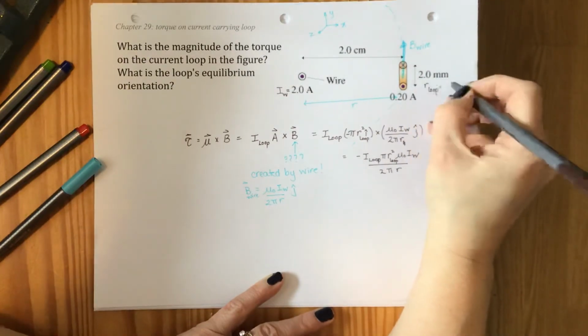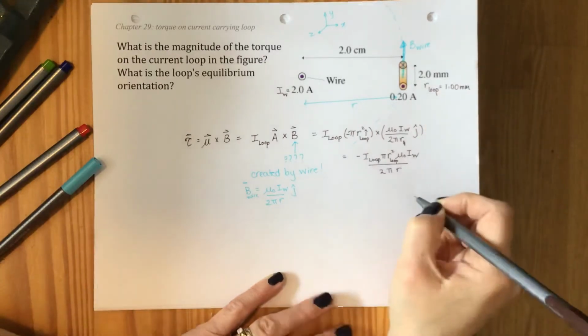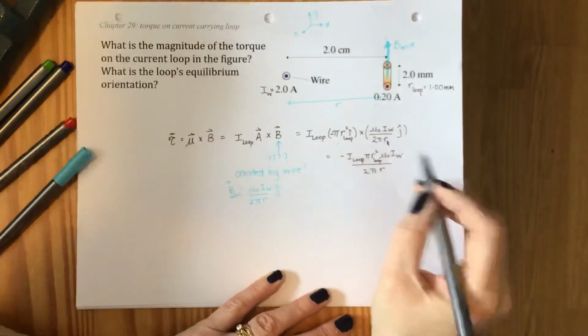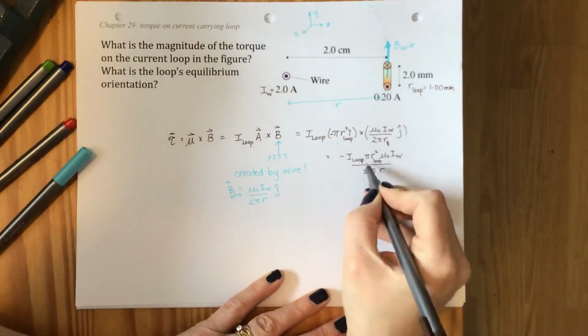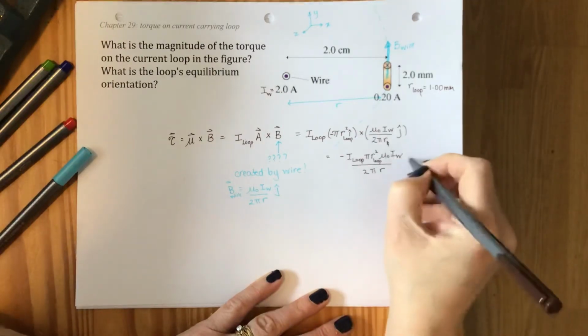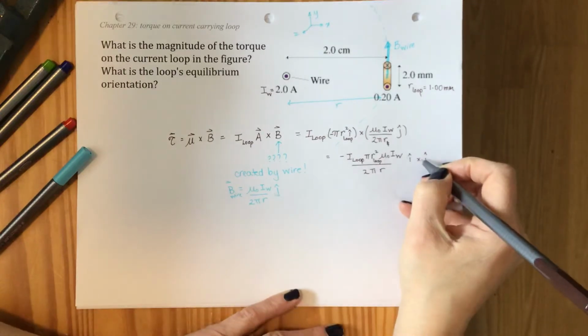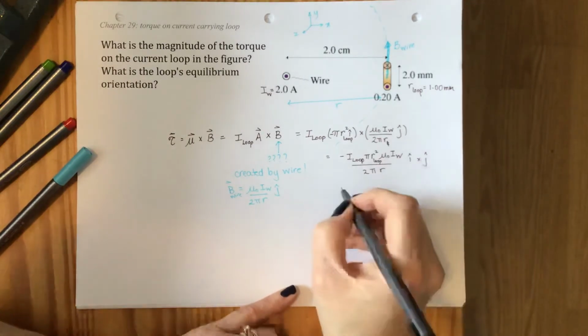So the radius of the loop is 1/2 the diameter, which equals 1 millimeter. Okay, so I of the loop times minus pi r squared times mu naught I of the wire over 2 pi r times i cross j. i cross j is k hat.